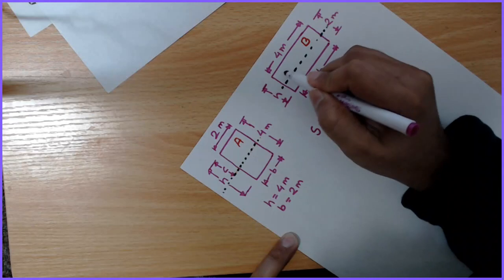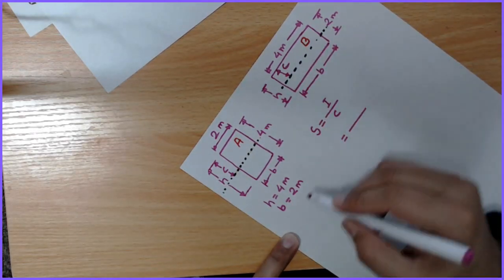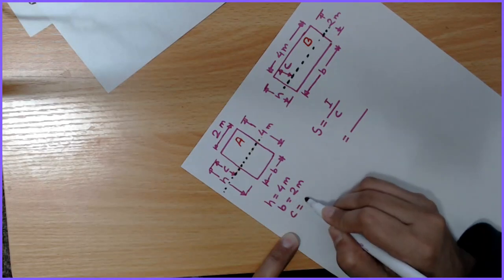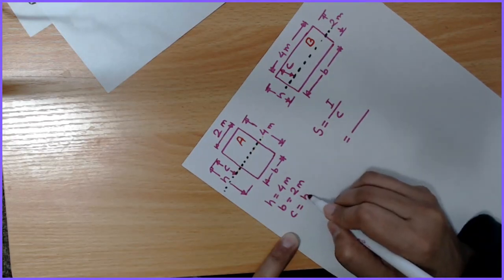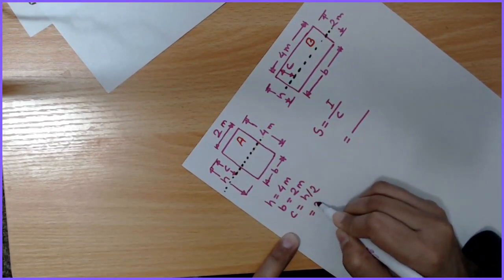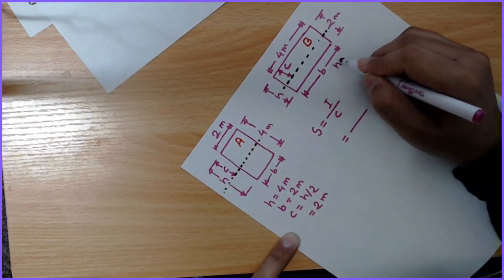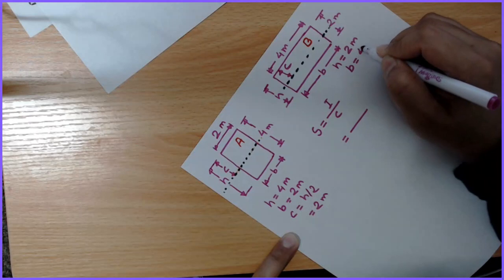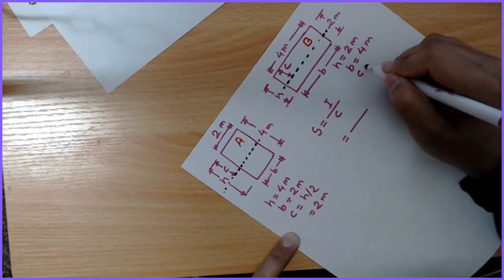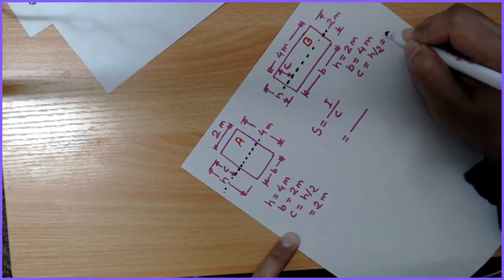C is basically h by 2. For orientation B, h is 2 meter, b is 4 meter, and C is h by 2, that means 1 meter.